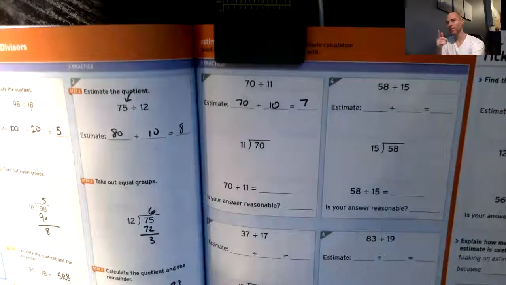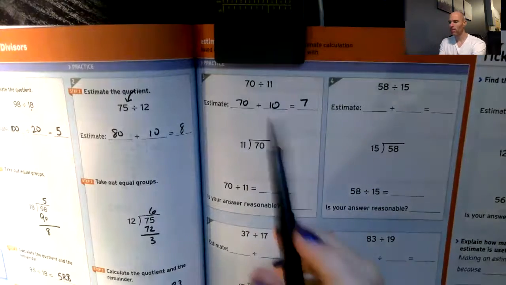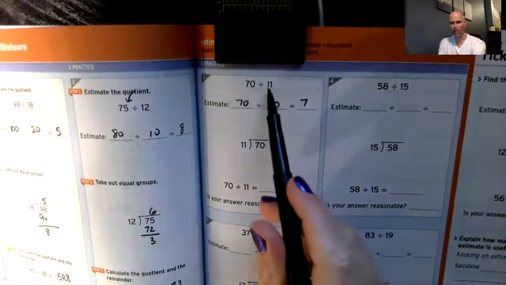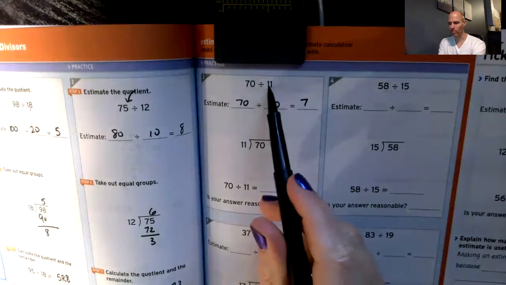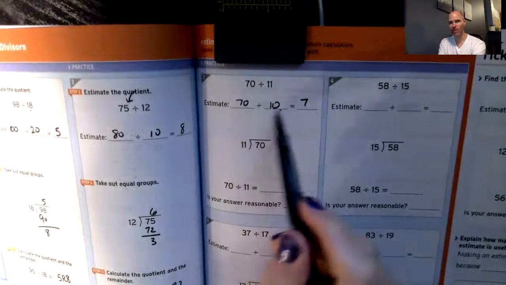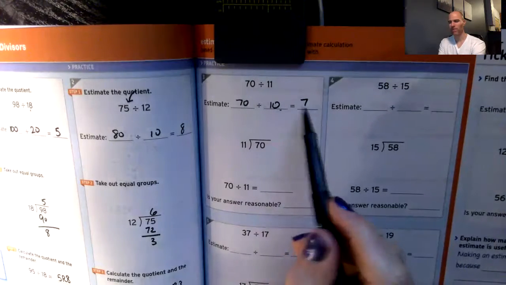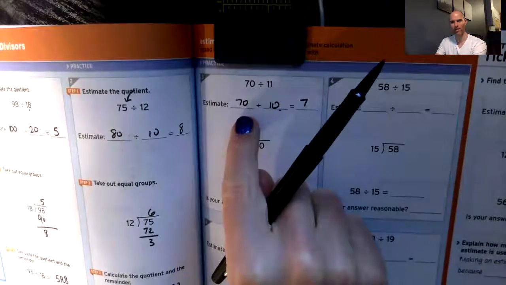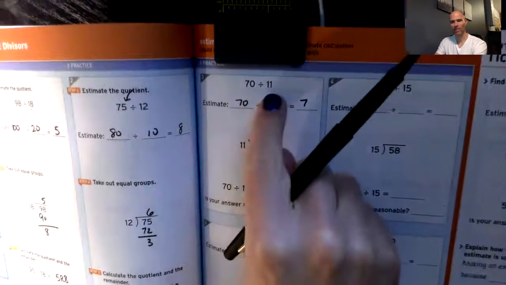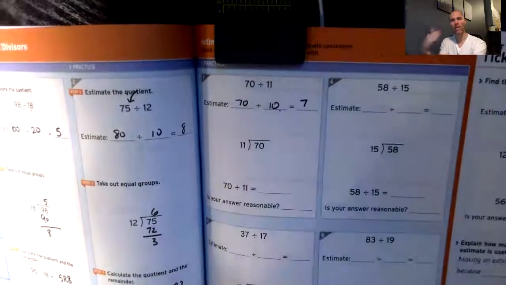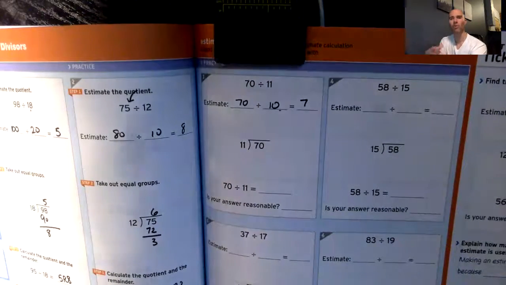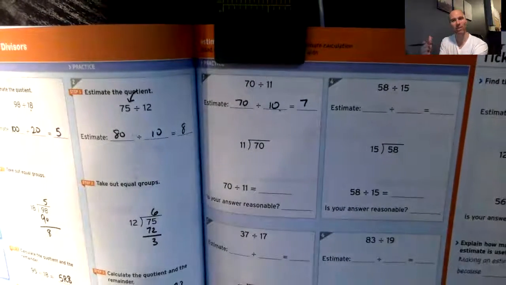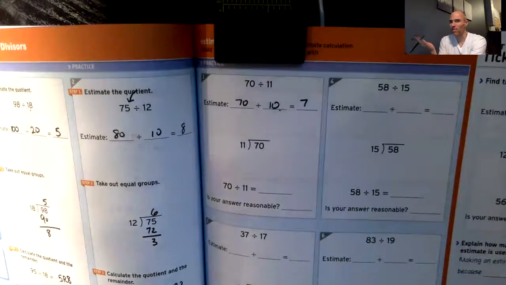But see, here's a trick that I haven't talked about yet. We rounded down the divisor, right? We changed 11 into 10. And so 10 can go into 70 seven whole times. That means that 11 probably can't, right? If you can get 7 10s out of 70, then you probably can't get 7 11s. And so that's a piece of information we can use to help us do the question. We know that the answer is probably going to be a little bit lower than 7. And so let's try a 6.